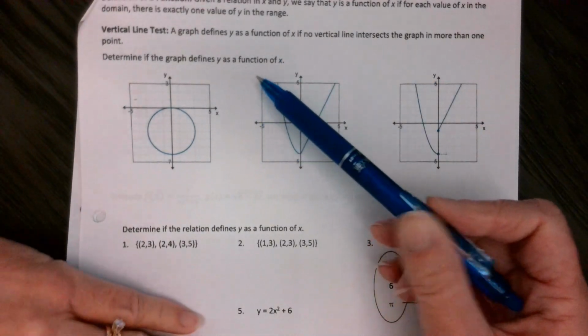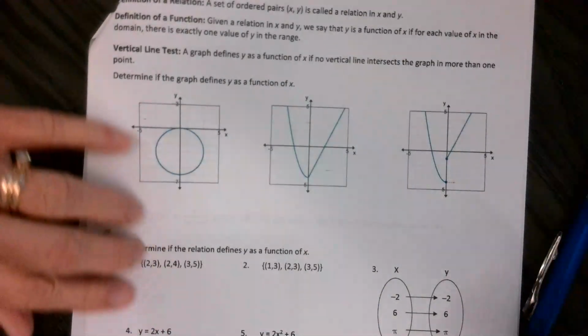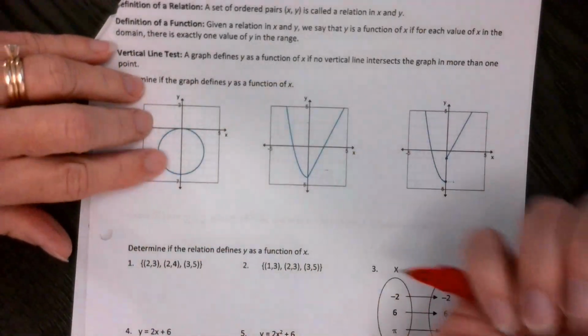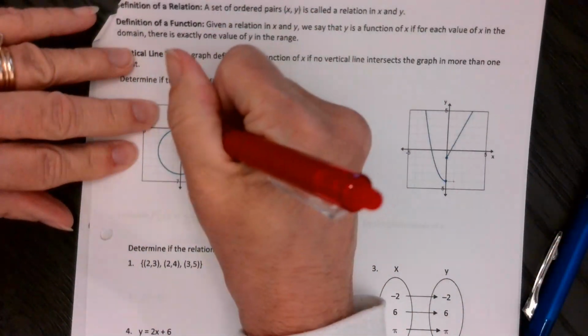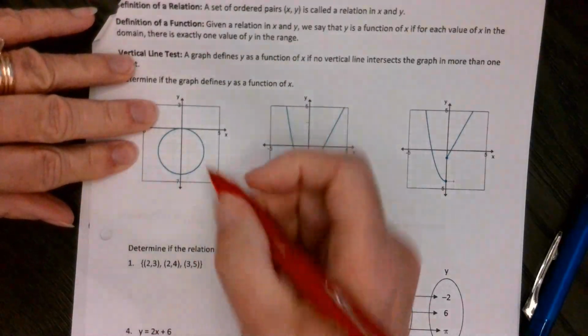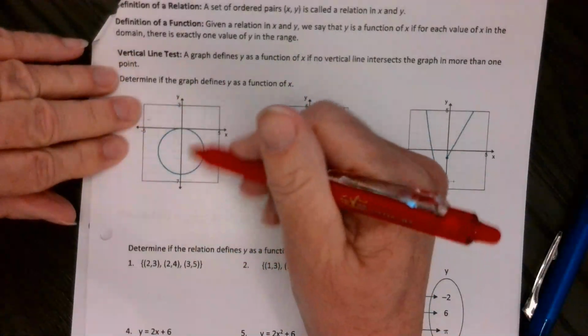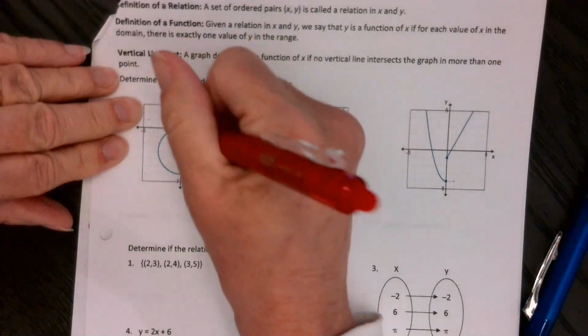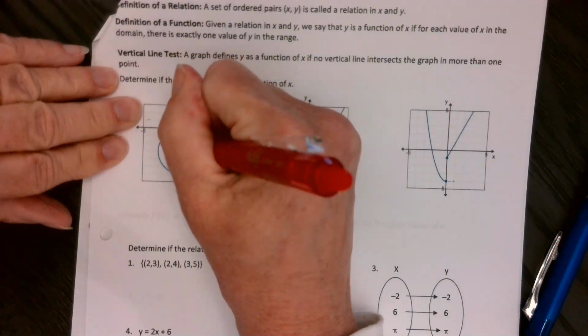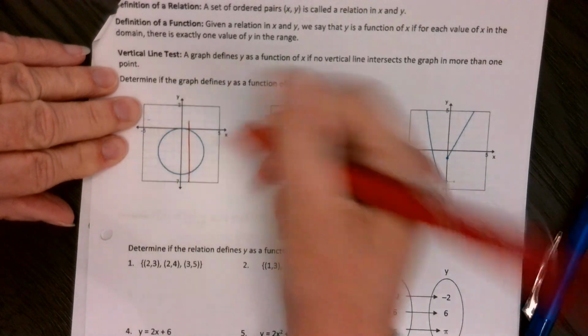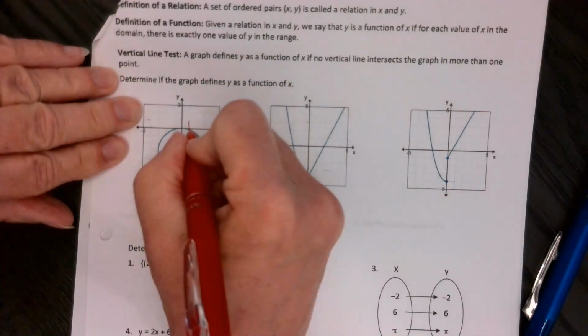point. Basically, by looking at a graph, if you do the vertical line test, you can put a vertical line anywhere along this circle, just a line going up and down. If it touches at 2 points, then it is not a function.